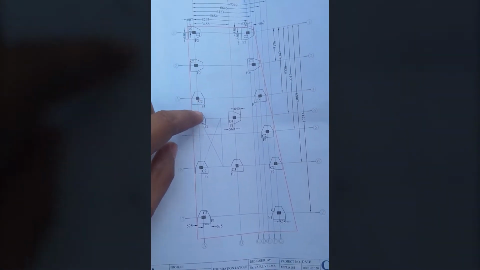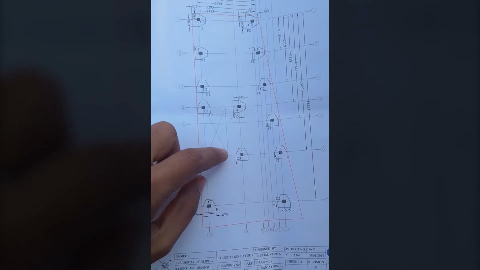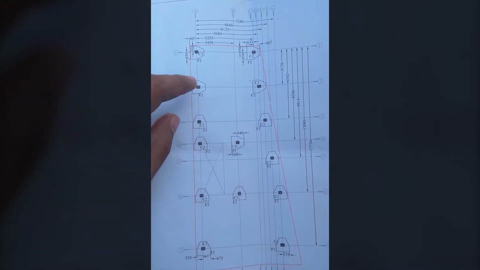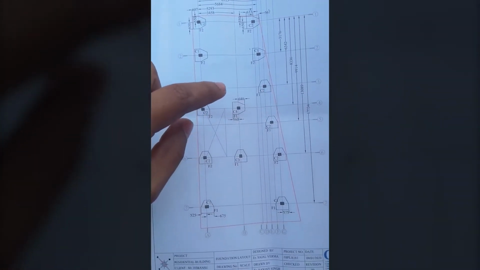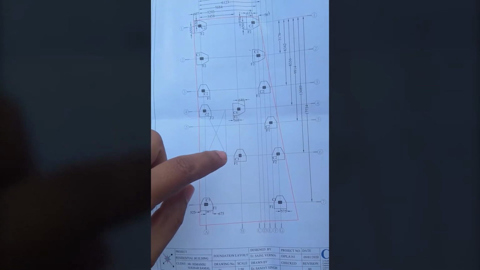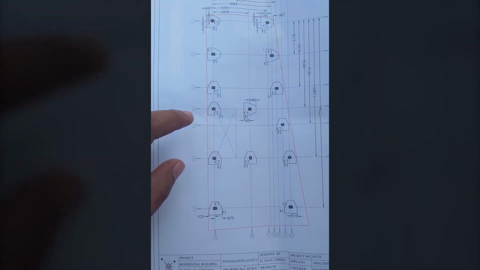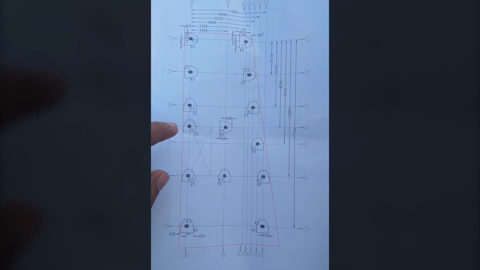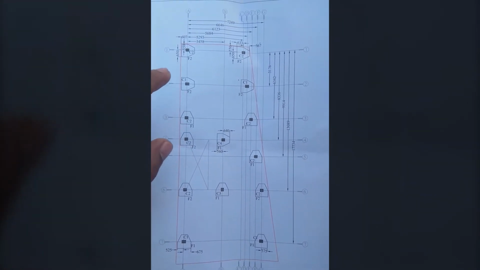As you can see, there are 2 types of pile caps, that is F2 and also F1. And for columns we have 4 types of columns: C1, C2, C3 and C4. So there are 4 types of column and 2 types of pile caps. Now in this pile foundation layout, we can get the center to center distances of all the pile caps.